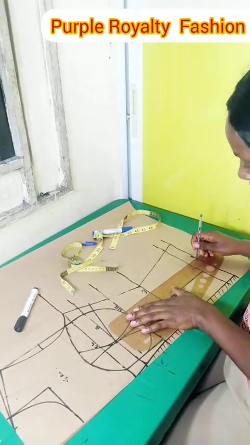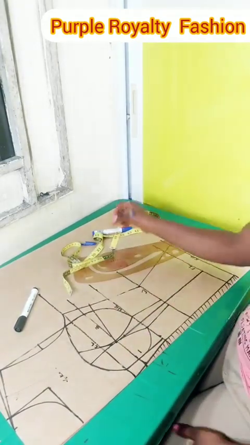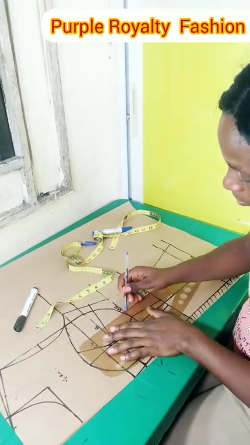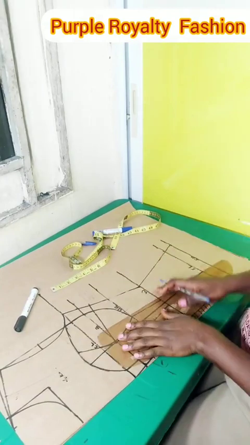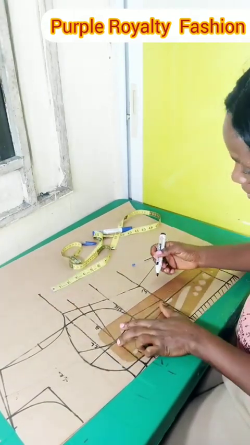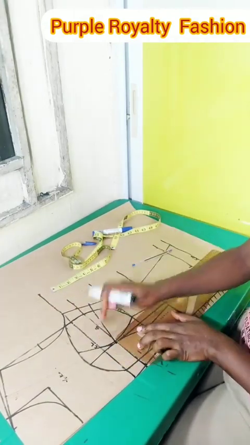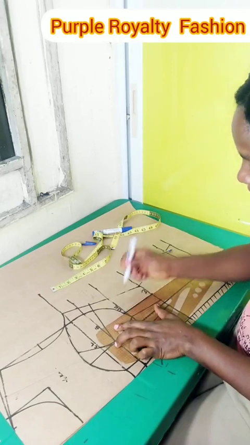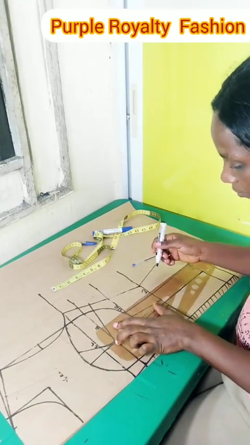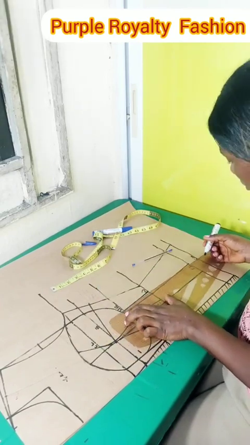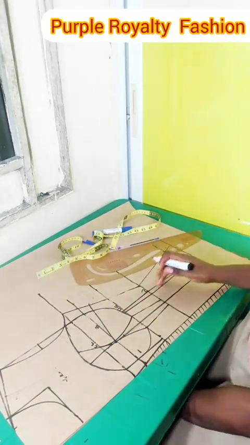This other dart may not necessarily be straight. It all depends on what you want. So I drew the line up to the bust point, even though my darts will not reach the bust point. So on that new line, on that waistline, I marked 0.25 on both sides. Okay, and then I slanted it as if I want to draw the dart to the bust point, but I stopped where the cup is.